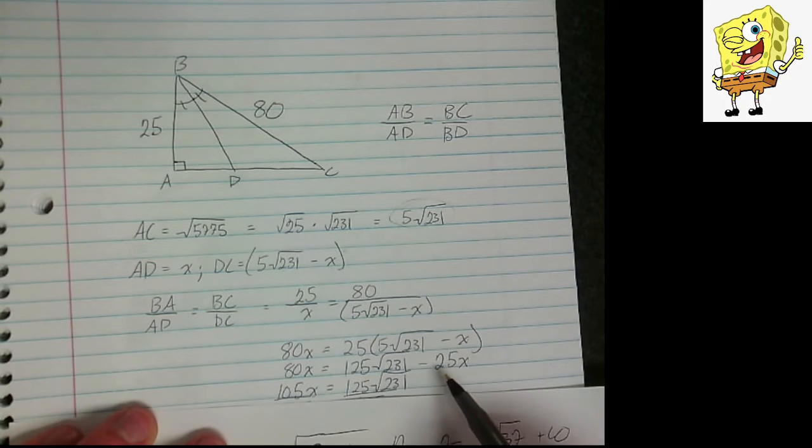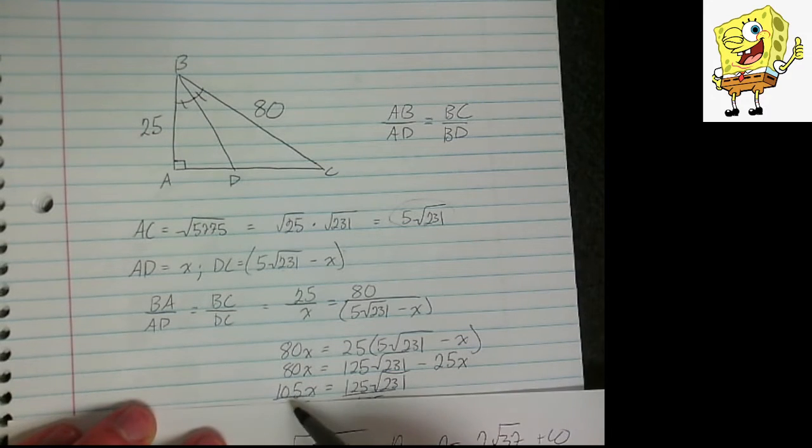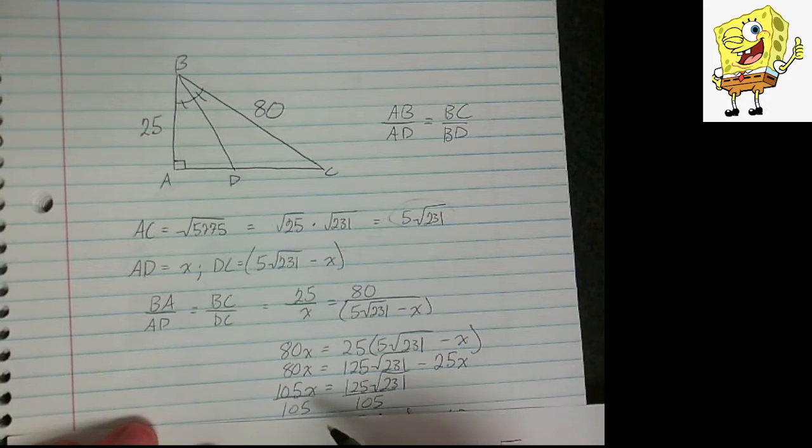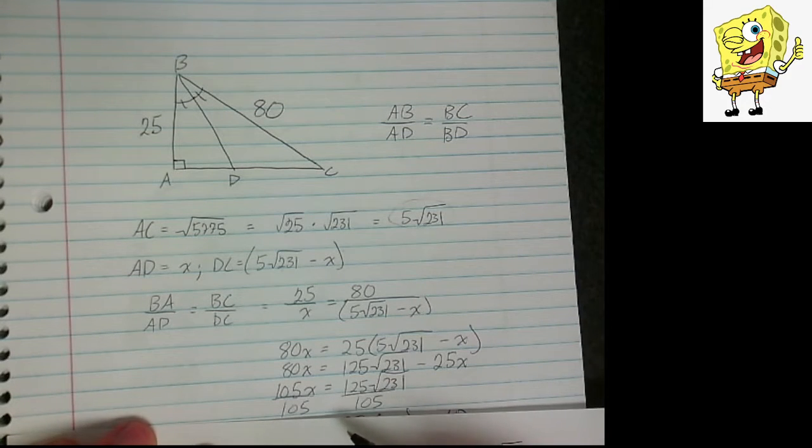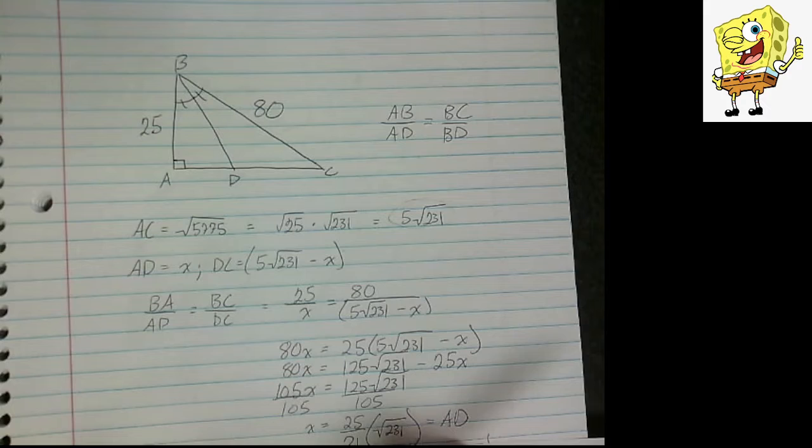I get the x on one side of the equation by adding 25x to both sides, resulting in 105x equals 125 root 231. Divide both sides by 105, which results in x equals 25 over 21 times root 231.